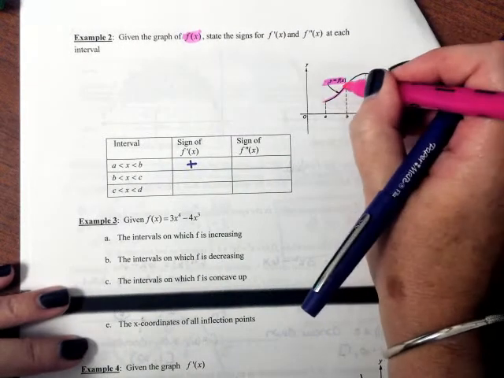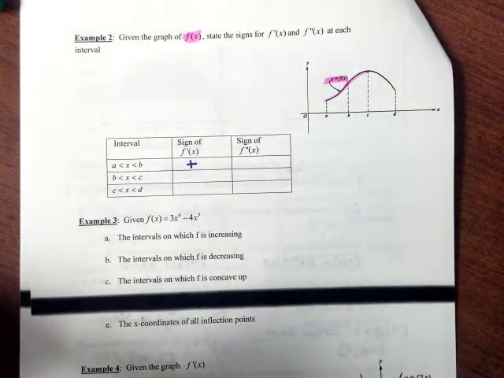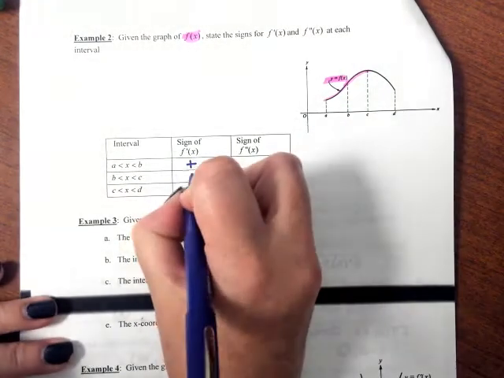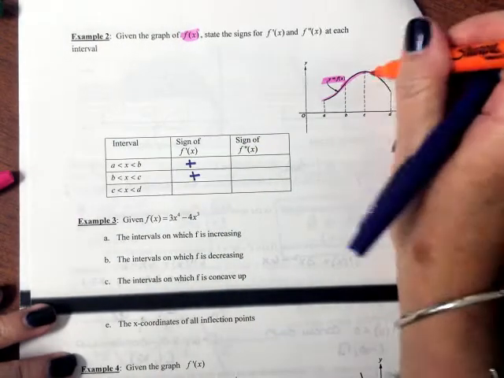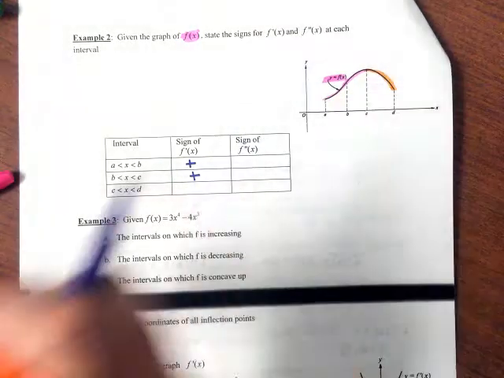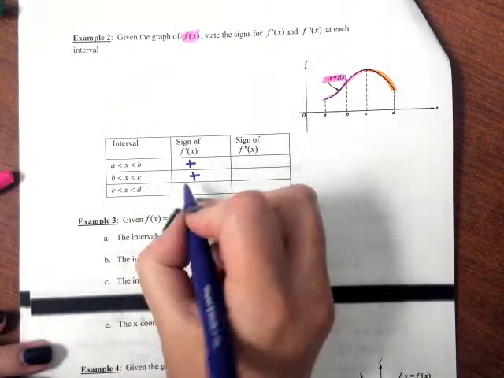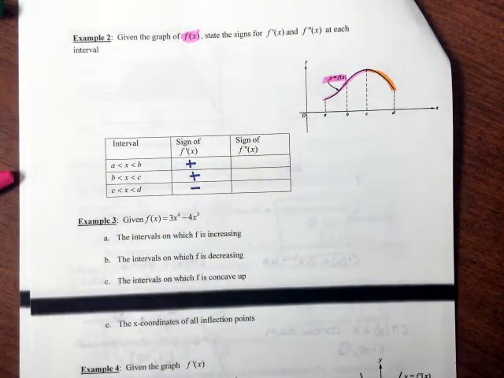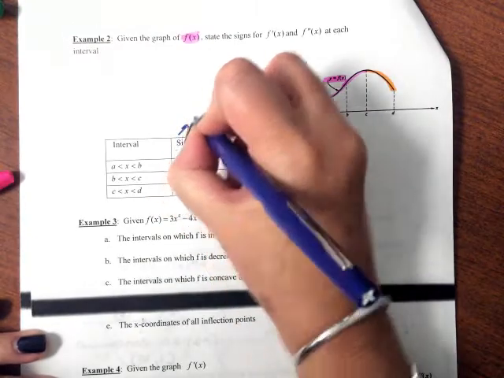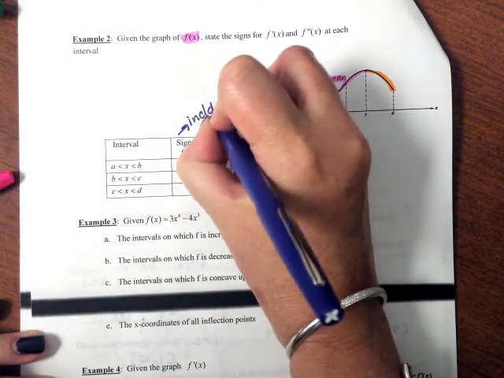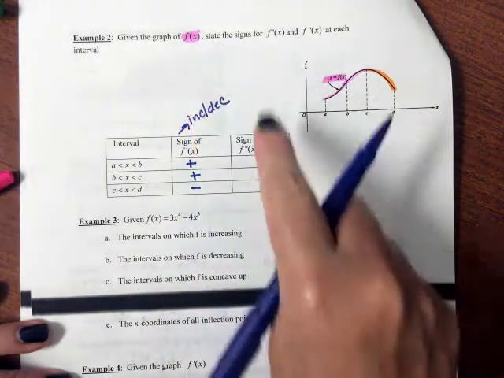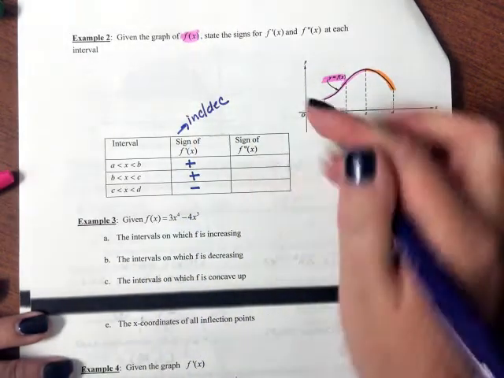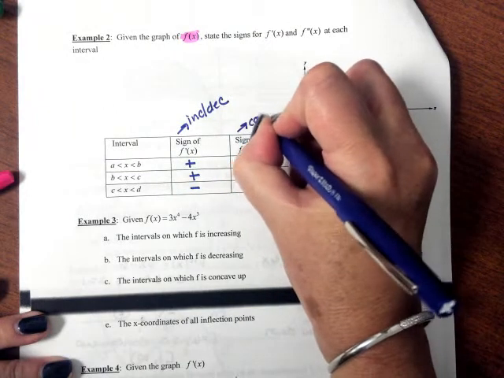From B to C, I'm still increasing, so I know that f prime is positive. However, from C to D, notice my graph changes to decreasing. So I know that the sign of my first derivative will have to be negative. So remember, this is where you want to look for increasing or decreasing. Again, this is given the graph of f of x. To determine the sign of the second derivative, this is where you have to look at the concavity.